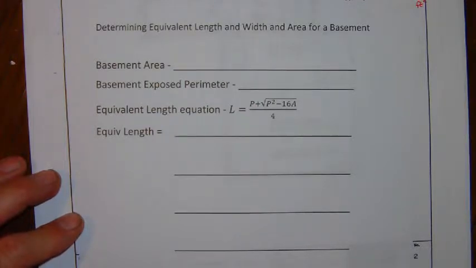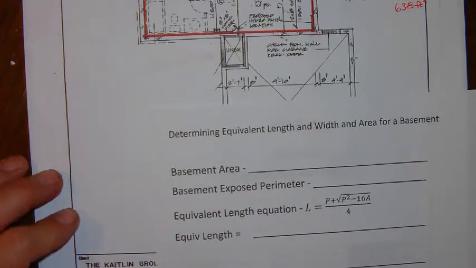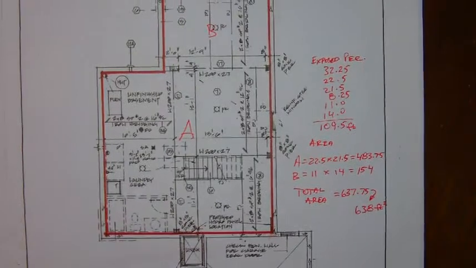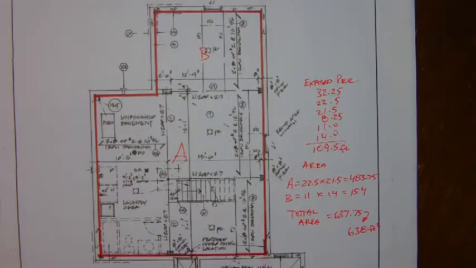Now, if you have a square or a rectangular basement, then you don't have to do this, use this formula, because of course you've already got a square or rectangle and you can simply measure those distances. However, in the case of an odd shape, such as this small basement here, we would need to use this formula and so calculate equivalent length and width.